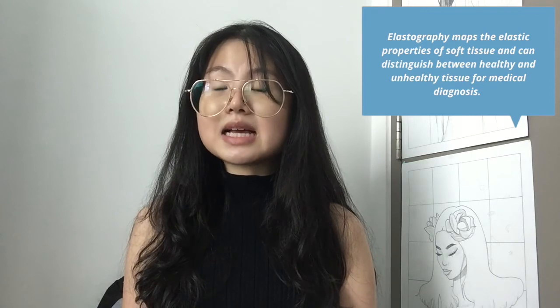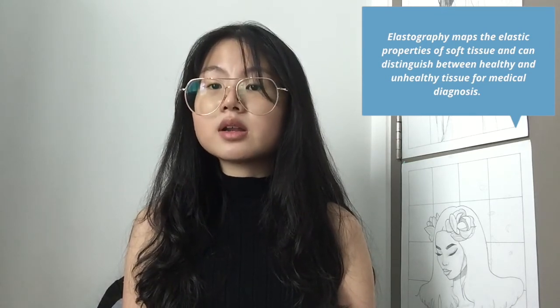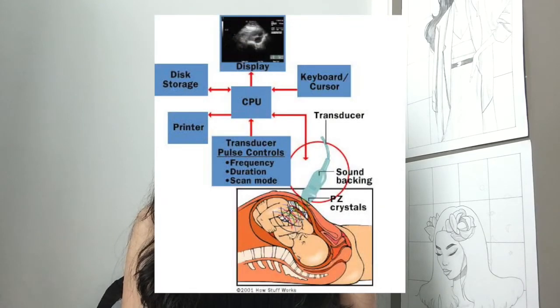Despite its provision of less anatomical detail compared to CT scans or MRI, it has several advantages. These include the fact that ultrasound imaging emits no ionizing radiation as mentioned before, and contains speckle that can be used in elastography. Elastography maps the elastic properties of soft tissue and can distinguish between healthy and unhealthy tissue for medical diagnosis.